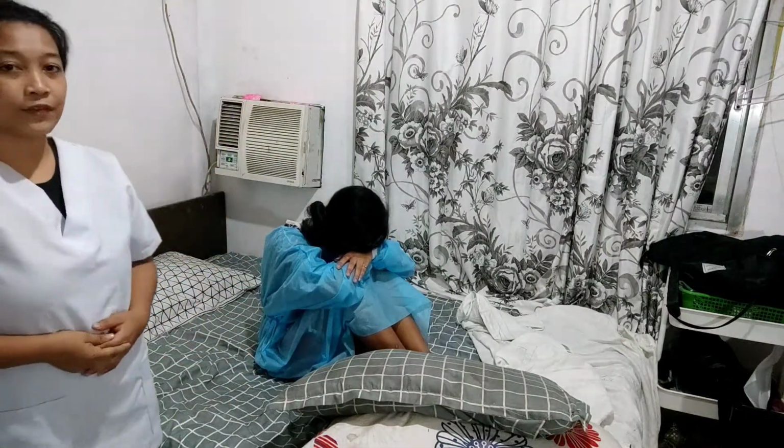So this is another version of the knee chest position, wherein the client will be laying on her chest and her knees are flexed to expose the rectal parts. This could be used for examination of the rectal area of the client.